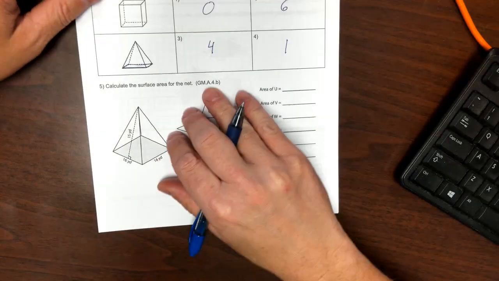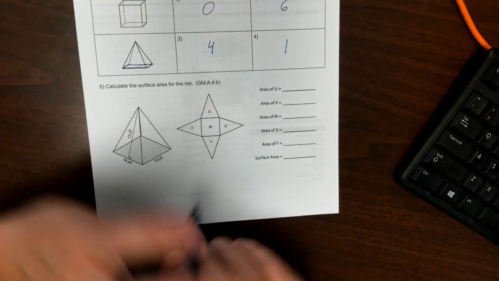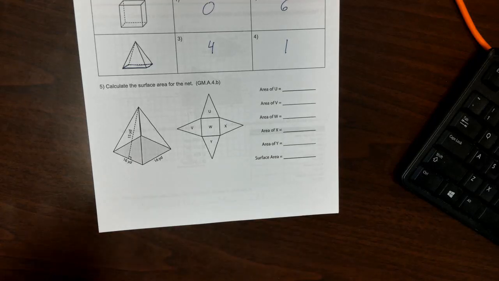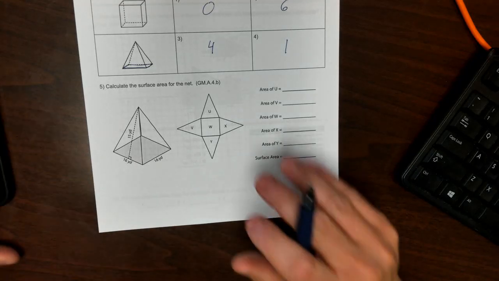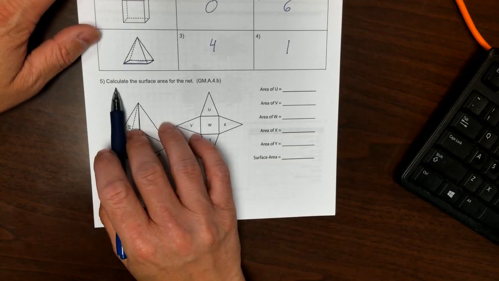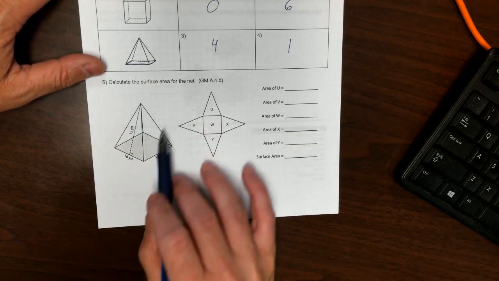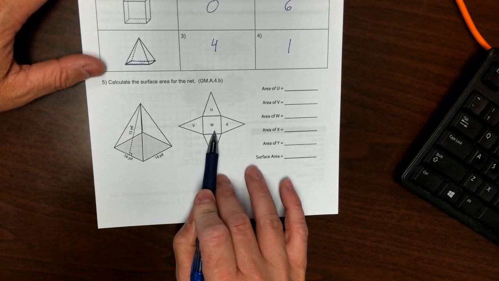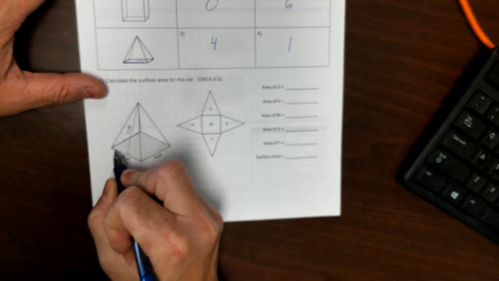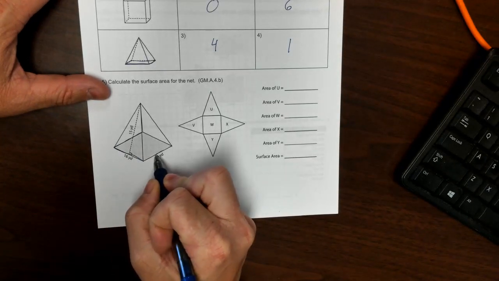All right, let's do number 5. It says calculate the surface area of the net. I'm going to make sure I have my calculator ready because I'm going to need it here. I'm just going to use my phone, but I'll have it off screen. So we need to calculate the surface area of this shape using this net. I always like to start with the base shape. That's the bottom piece right here. That's our base. What shape is that?